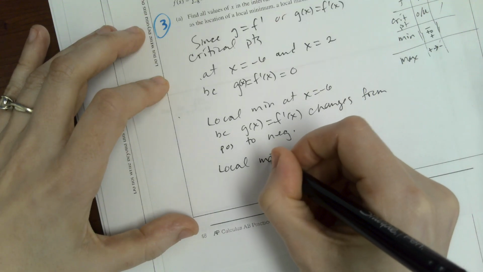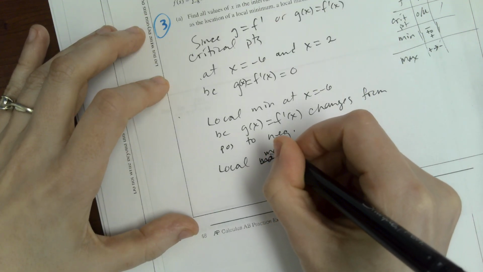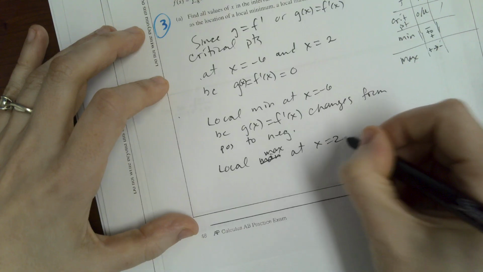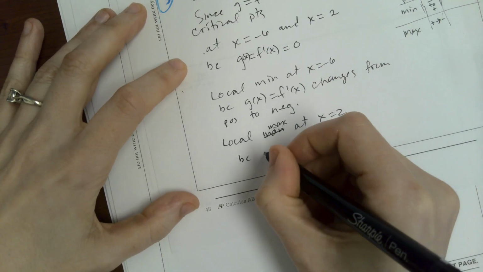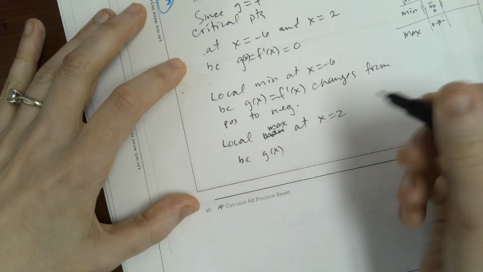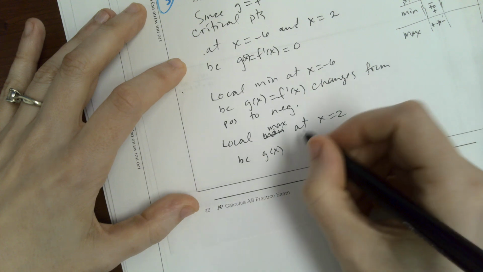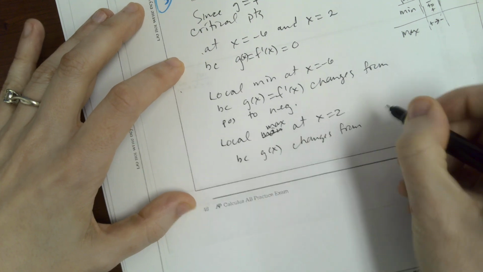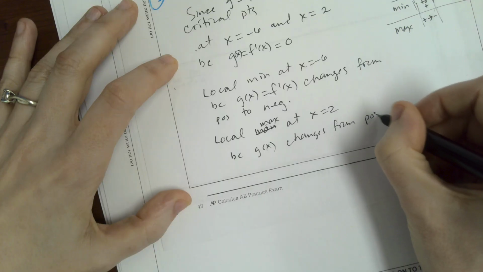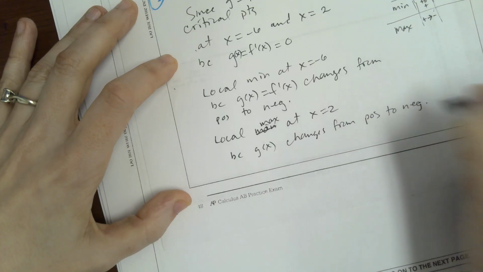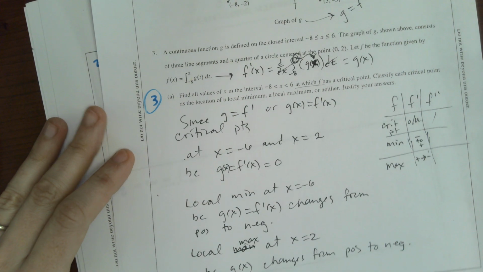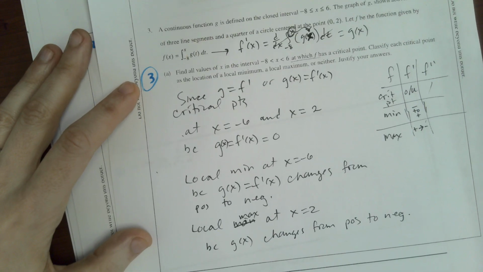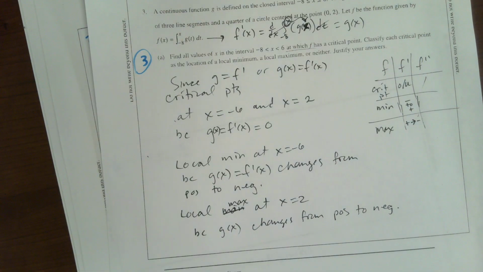Oh, no, local max at x equals 2, my bad, because g of x changes from positive to negative. Okay, guys, and that is 3 points right there.